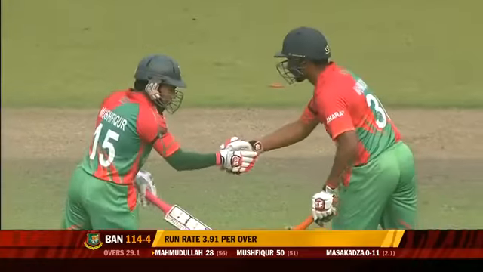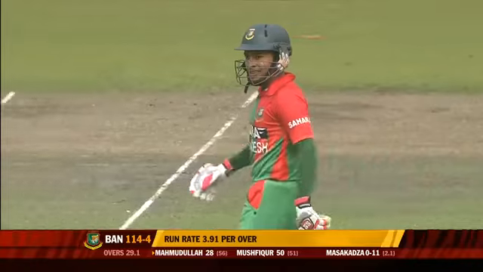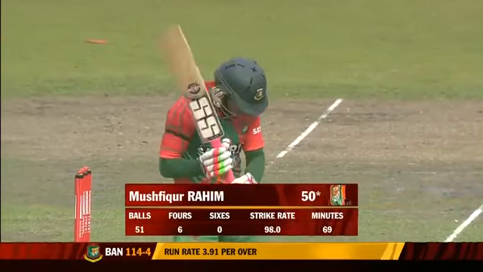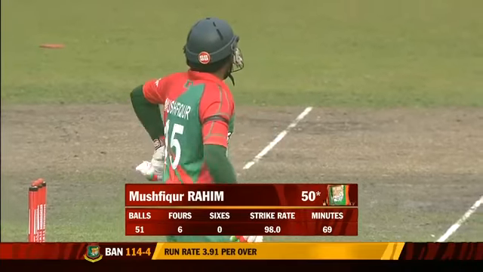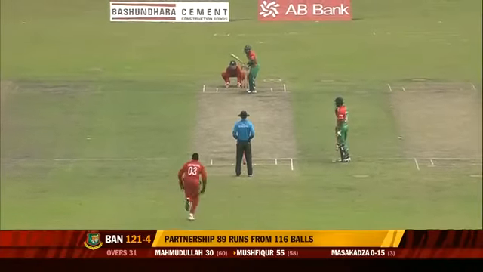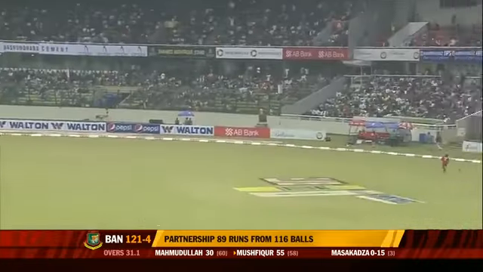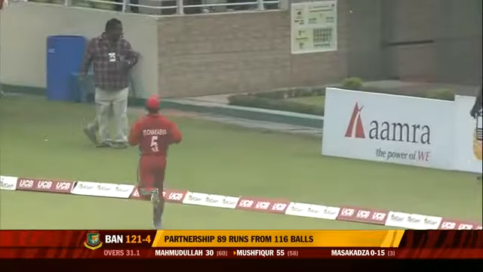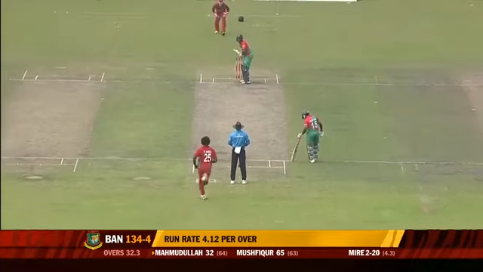Yeah, applause all the way around. 32 for 4 when he came to the crease. And at the moment at 114 for 4, he's looking like getting them to a decent total, Mushfiqur Rahim. Up in the air and over square leg. He knew that Regis Chakabva had been moved to in front of square. Pretty impressed with him, particularly this over.